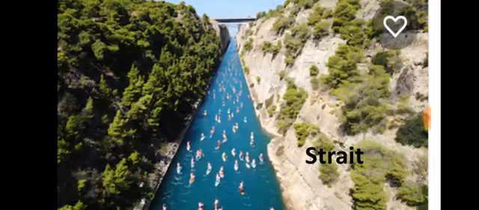The last but not the least we're going to be looking at today is the strait. A strait is a narrow passage of water that connects two bigger bodies of water.